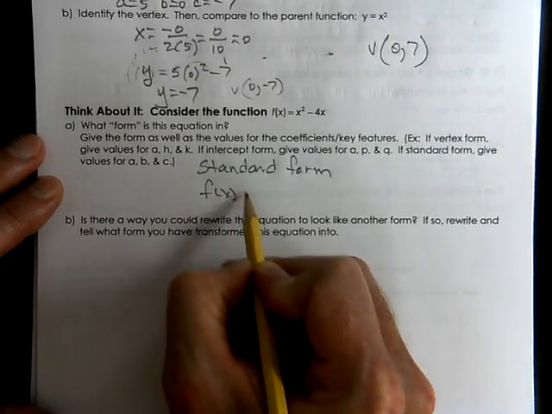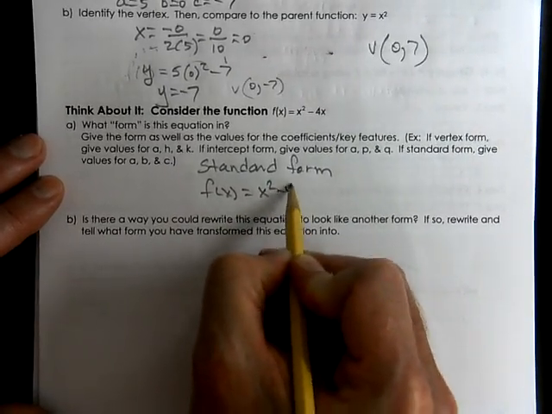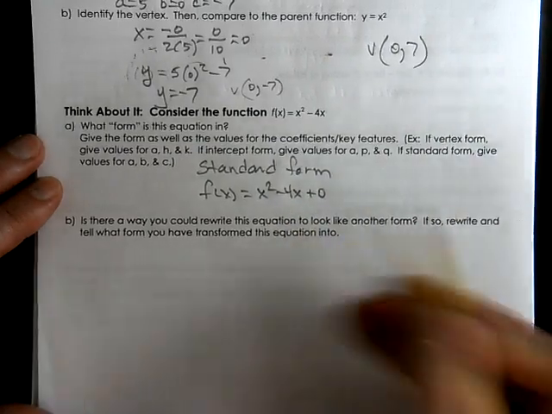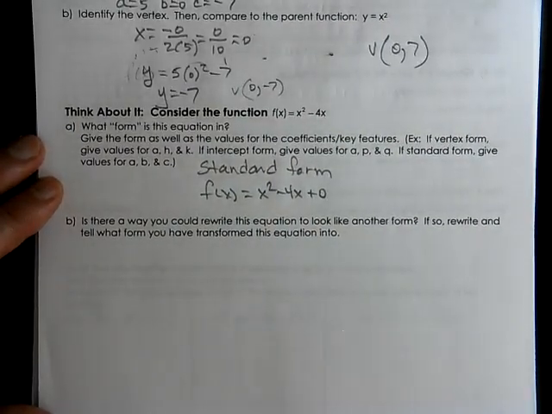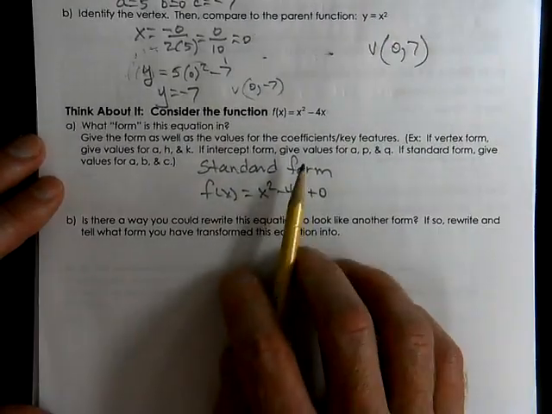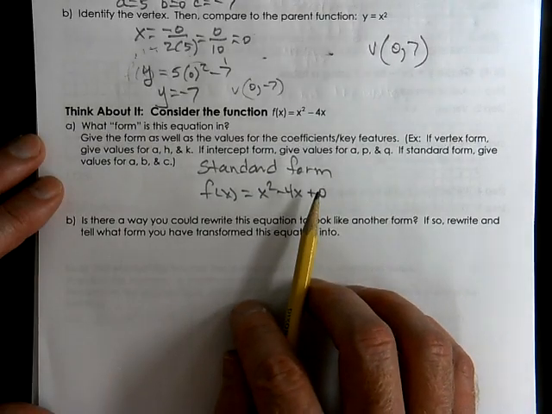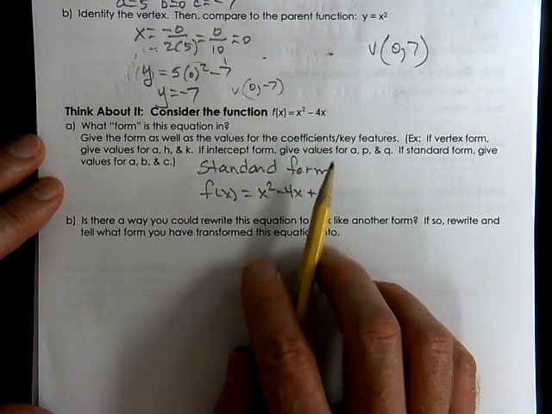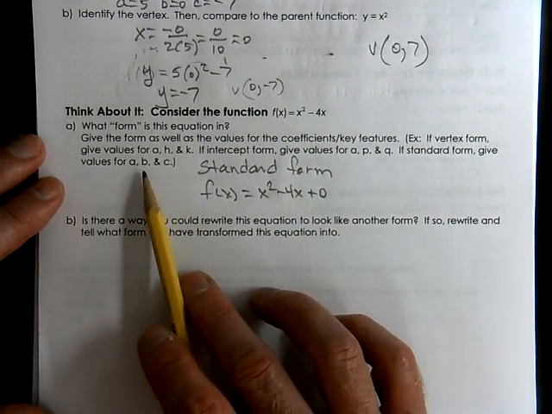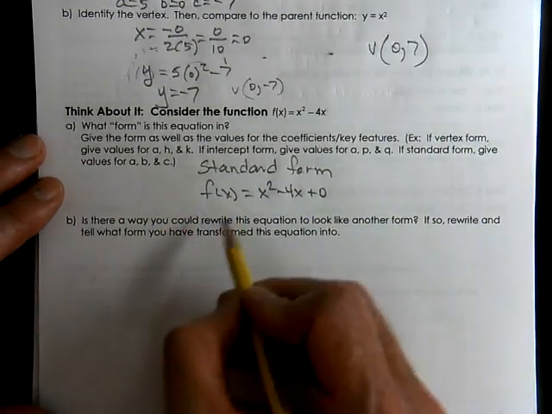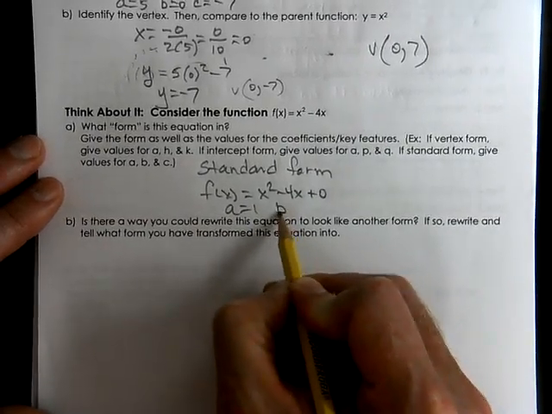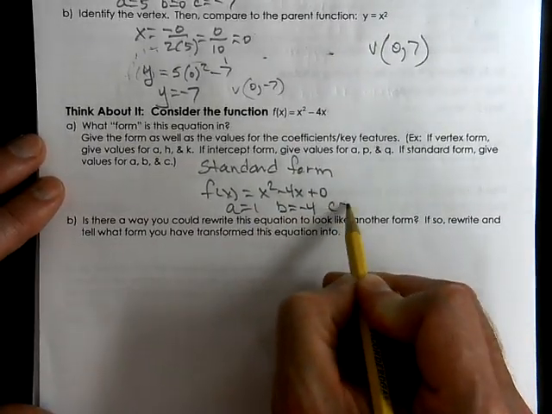Our f of x would equal x squared minus 4x and nothing else. There is no c value. You don't need to write it with a 0. That would probably get more confusing. I wouldn't write it with a 0. I'm just showing you that those are the values of a, b, and c. A is 1, b is negative 4, c is 0.